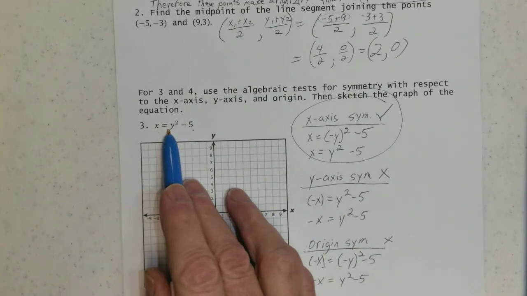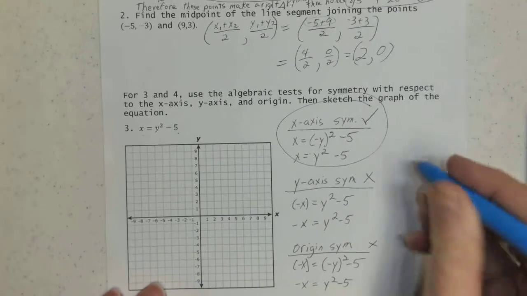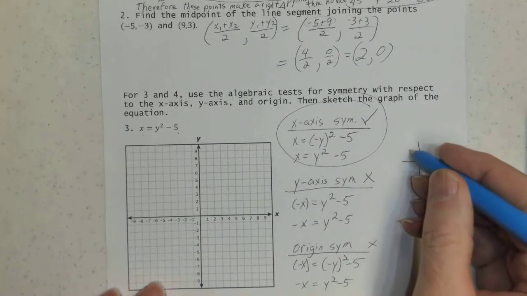Okay, now just plugging that into the calculator is not going to work very well for us. I'm going to make a table and just kind of play around with it here a little bit.